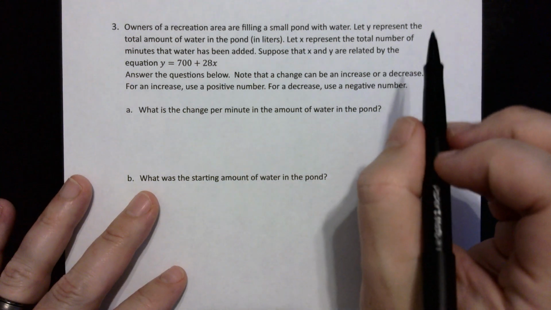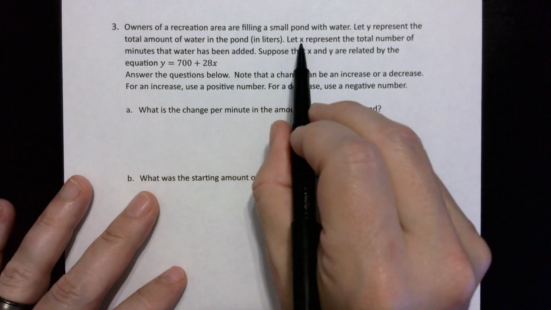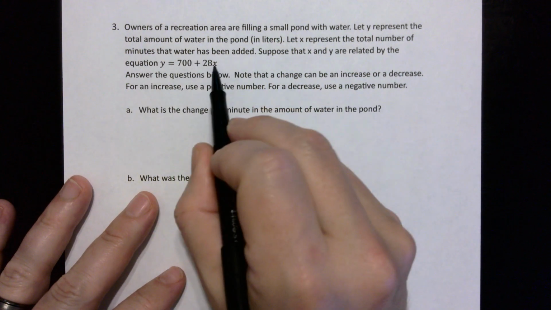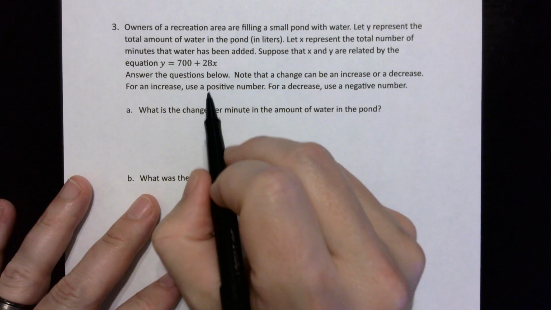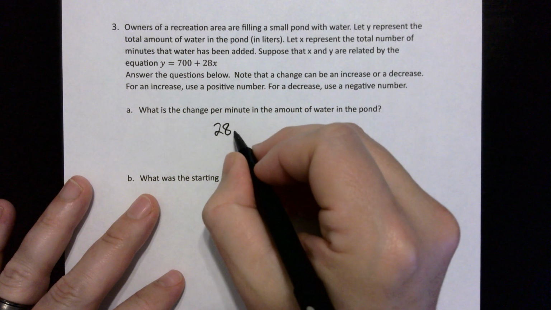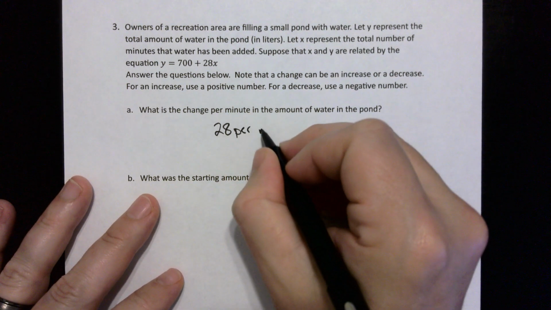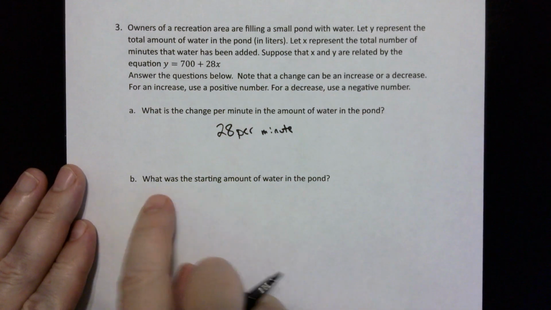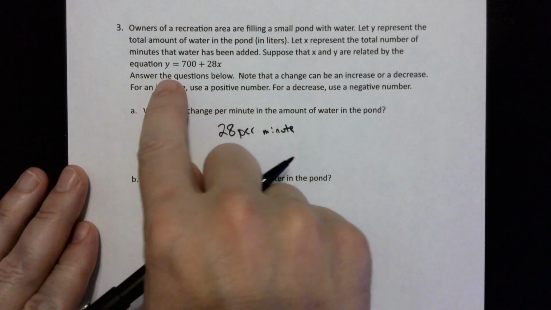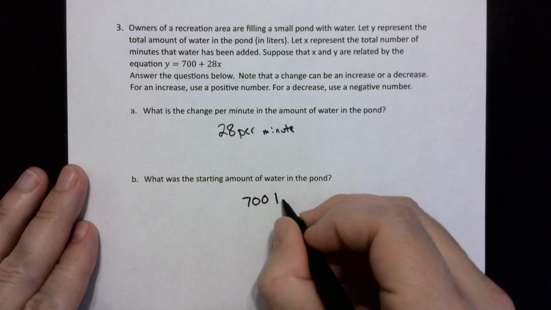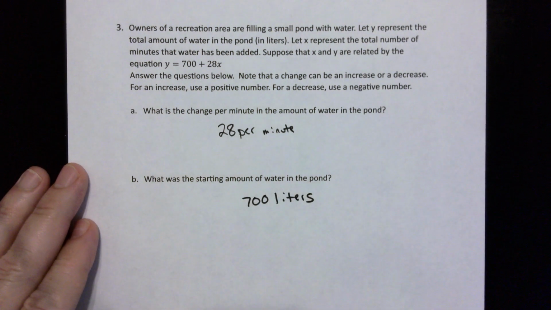Let's make sure we know this. It says let x represent the total number of minutes that the water has been added. So how much does this increase each time x increases by 1? That would be 28. So 28 per minute. And then the second question, what was the starting amount? That's going to be our y-intercept. The starting amount is going to be 700, and that's in liters. And that's it.